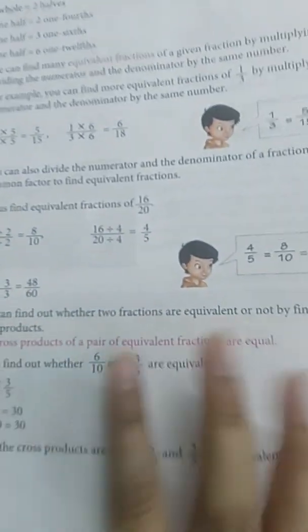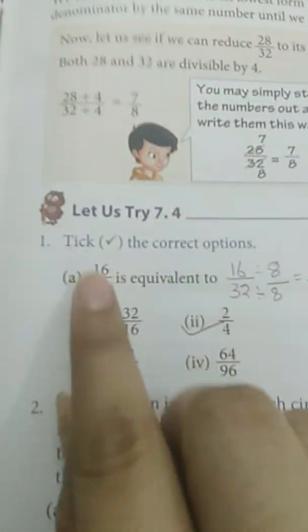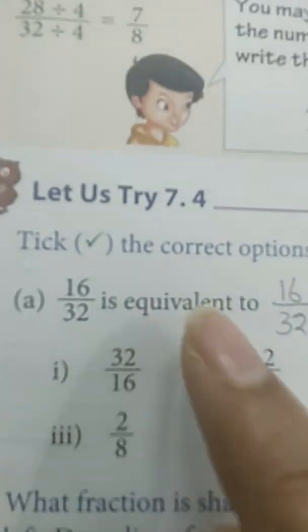Okay. So the cross method, we are going to do afterwards. Now please come to this question, 16/32. Let us see whether both the numbers come in the same table.